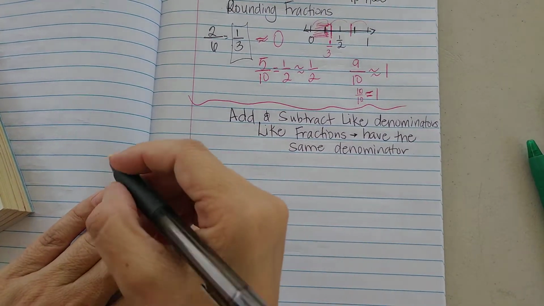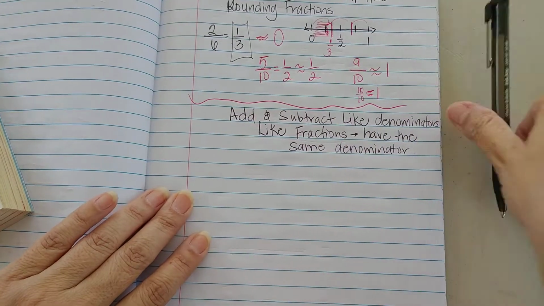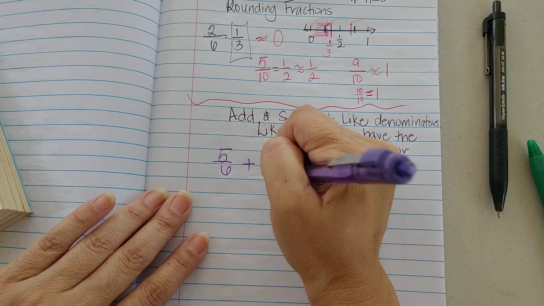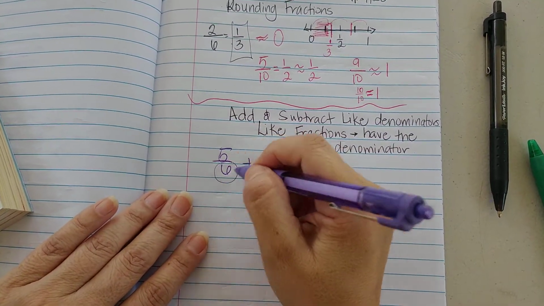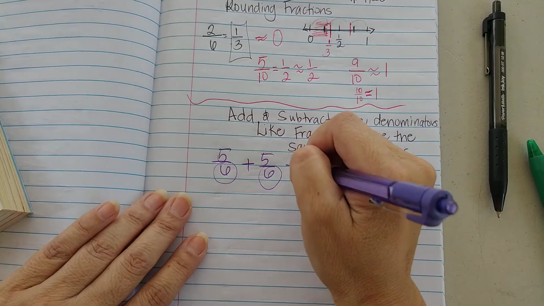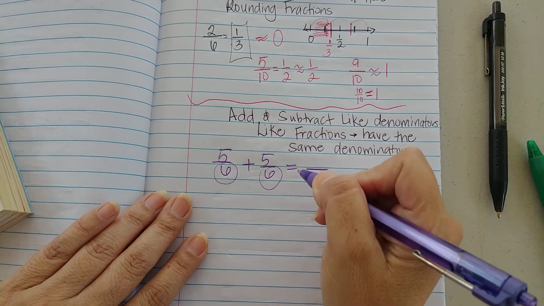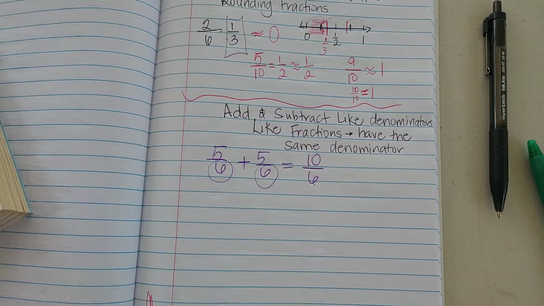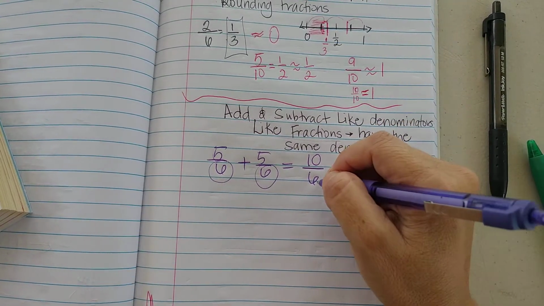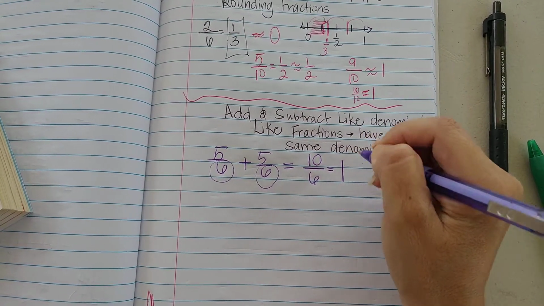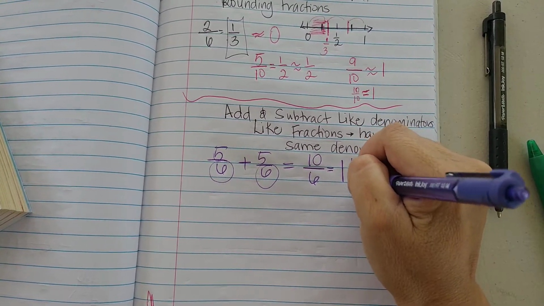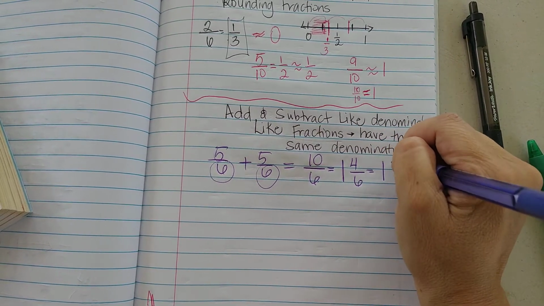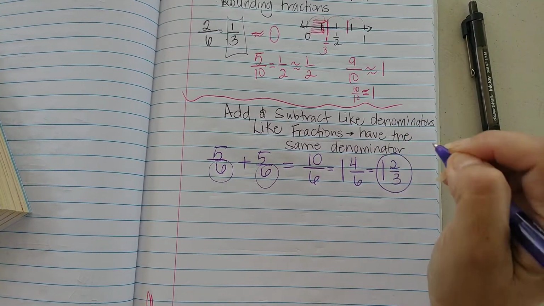So for example, if I was to have a fraction of 5/6 plus 5/6, look at your denominator. Are they the same? Yes. So that denominator stays the same, and we just add the top. What is 5 plus 5? 10. Oh, my numerator is larger, so I need to simplify. How many 6s fit in 10? 1 6 with 4 left over, correct? But I can simplify that, so my fraction would be 1 2/3. This would be my answer.